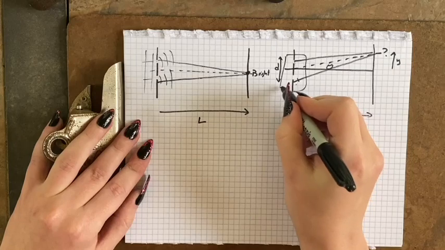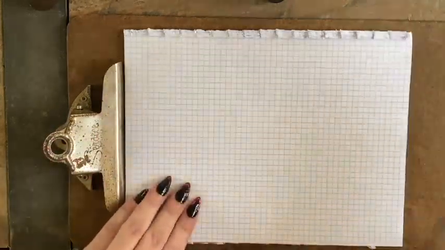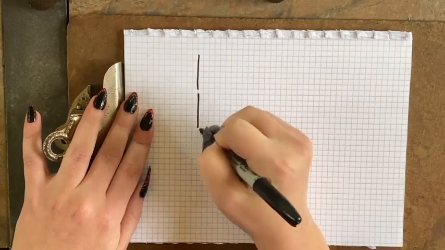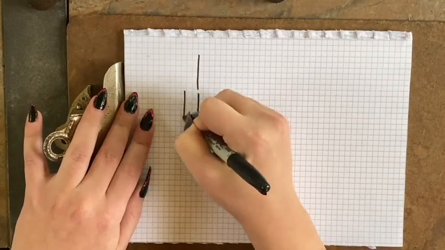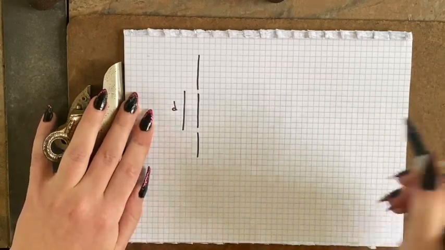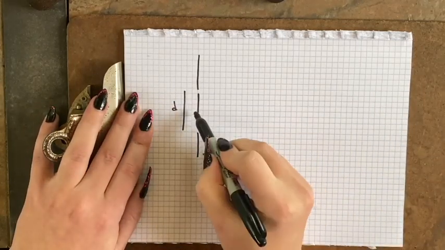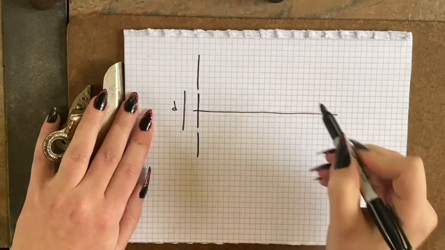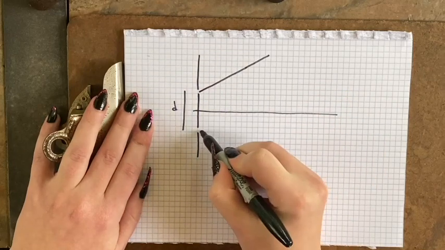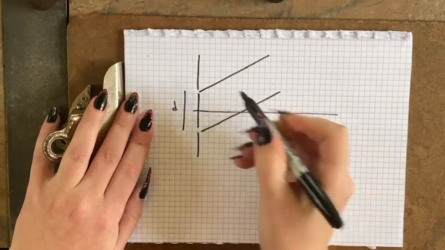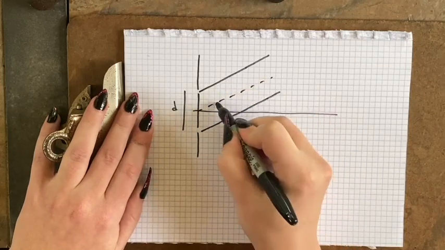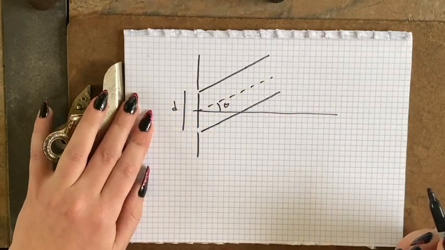So if we want to zoom in on this box, we're going to see these things are some distance apart. We know that the screen is really, really far away. So an approximation that we can make is that these 2 rays are pretty close to parallel. They're not exactly parallel, but we're going to say that they're close enough, where this is the angle that you travel.